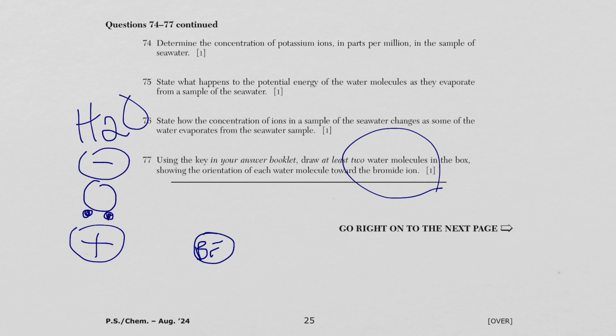When I draw at least 2 water molecules, what that means is I want to be very deliberate here and make sure the positive end of my water molecules, wherever I put them, are pointing towards the bromide ion. I guess I should draw this a little closer, right? Like that. So just follow that key and make sure you orientate them and draw at least 2.